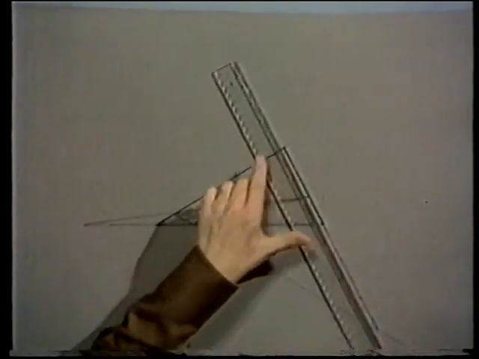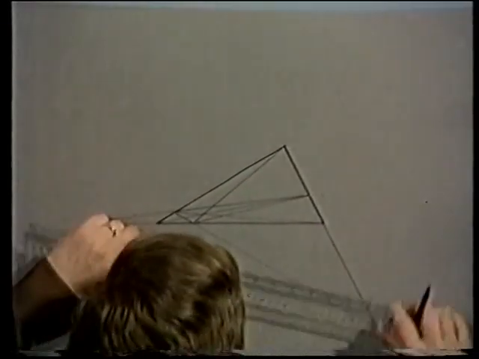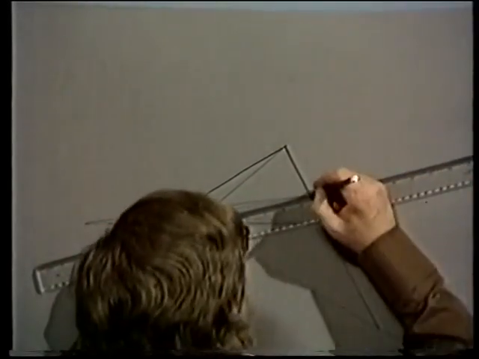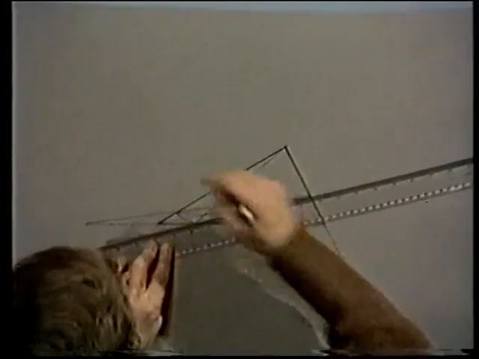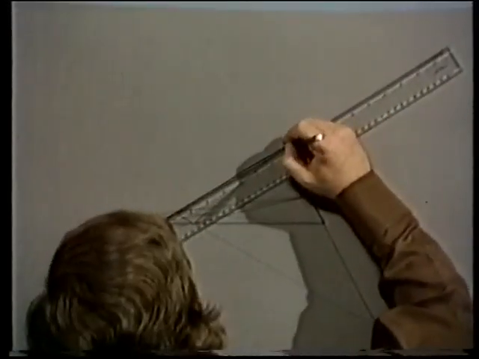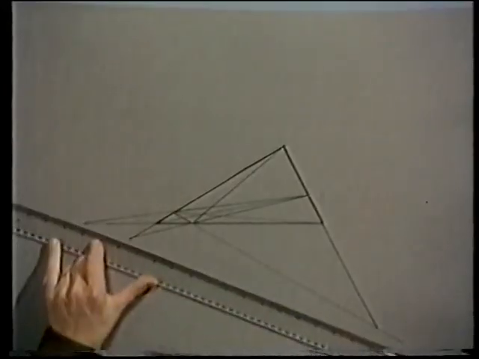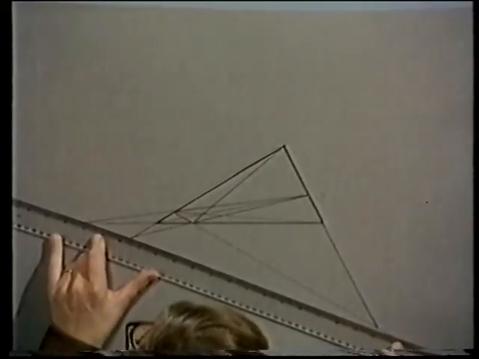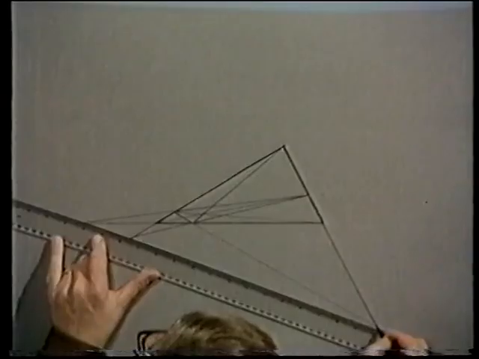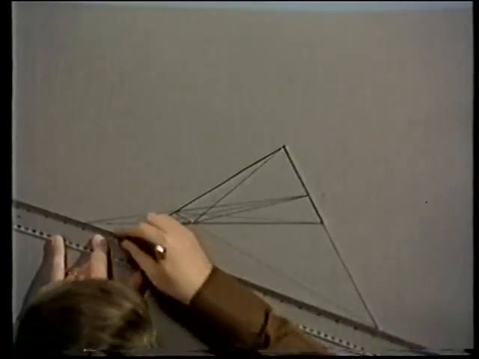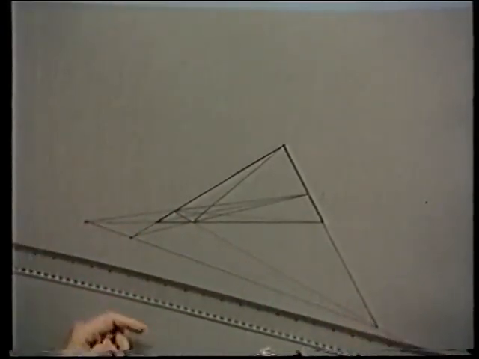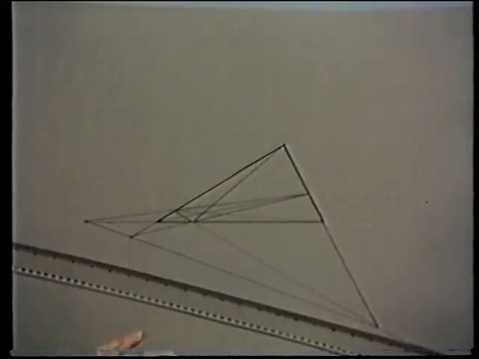Here's another point where they meet. And down here, here's another point where they meet. So I get 3 new points, and the theorem says that these 3 points actually lie on a straight line. And incredibly enough, within experimental error of drawing the thing, they do lie in a straight line. So in fact, the theorem seems to work.